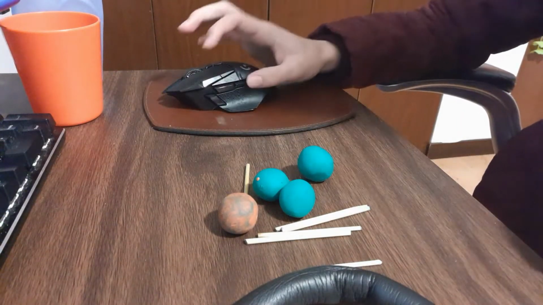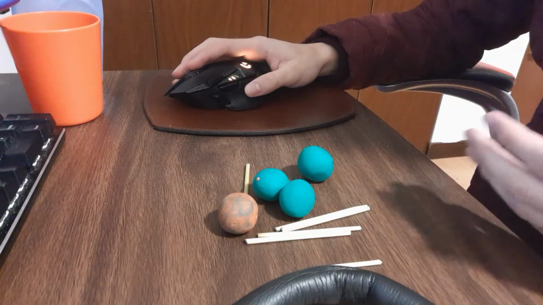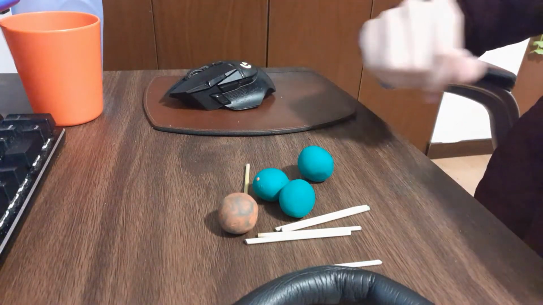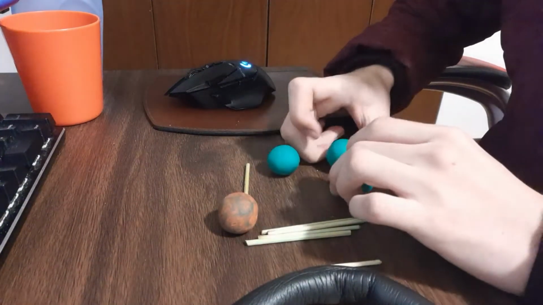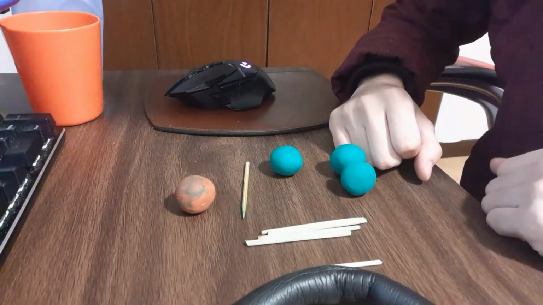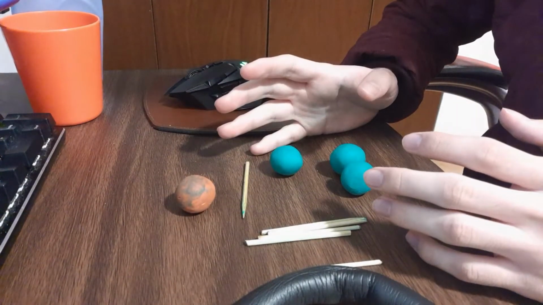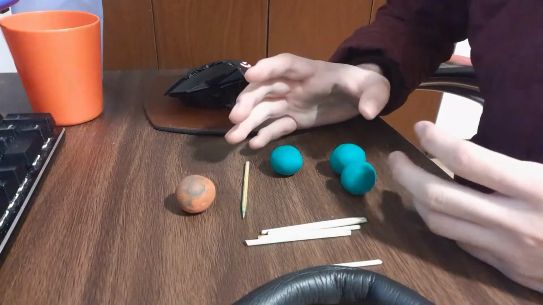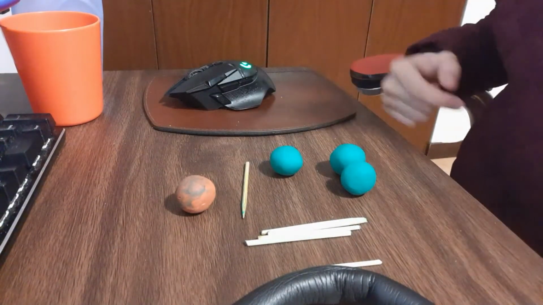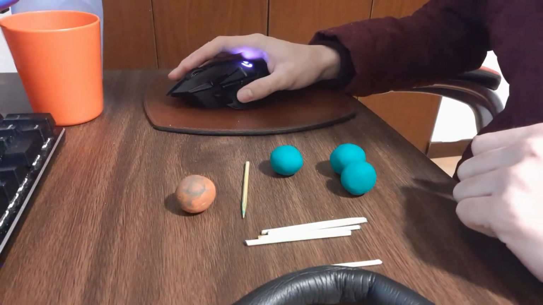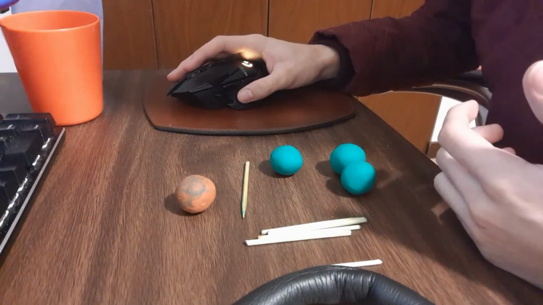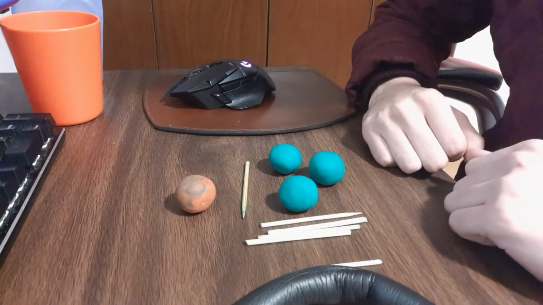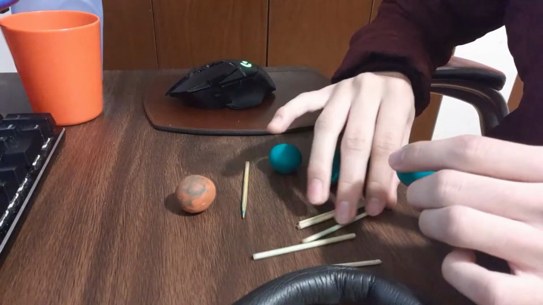So I choose the first molecule, C3H6O. So we have here 3 carbons and 1 oxygen, and obviously the hydrogens are there, but I will not use 6 balls of plastic because it's a lot and I don't have. So the first structure or isomerism that we can do with these carbons and this oxygen is an alcohol, and it's like this.